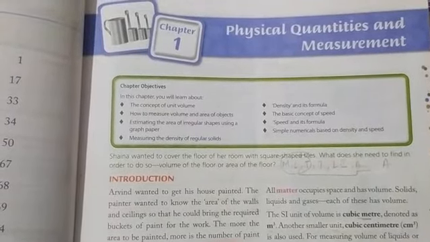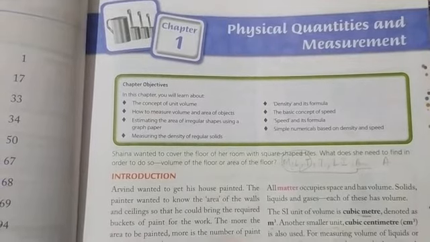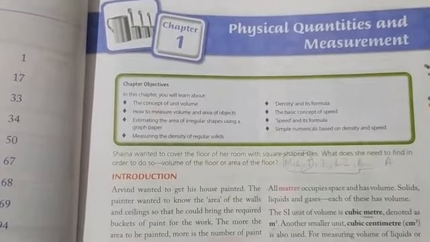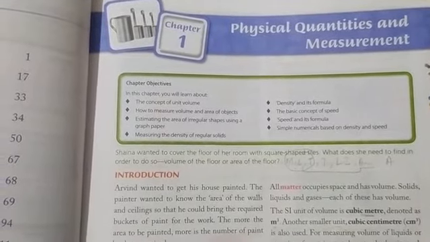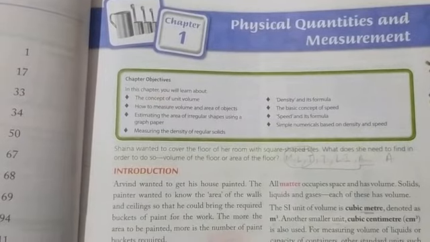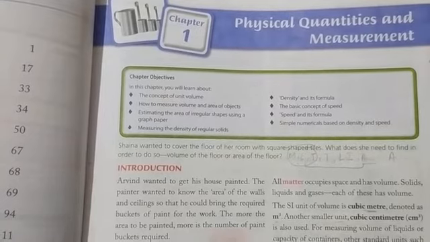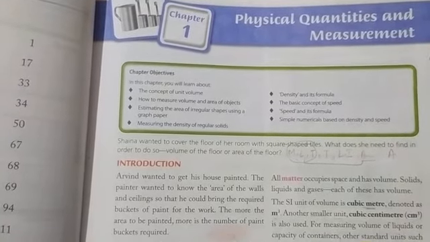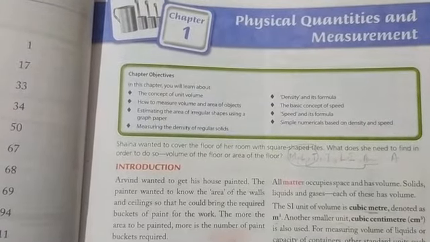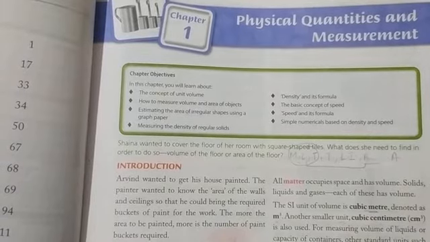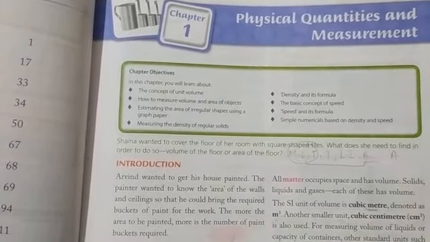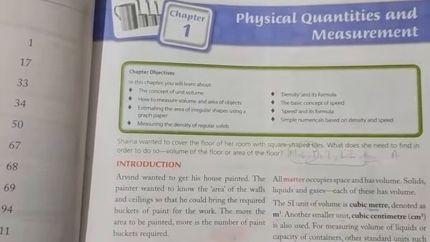Today we are going to start chapter 1, physical quantities and measurement. What are physical quantities? You have learned about physical quantities in class 6. Physical quantities are the quantities which can be measured. For example, mass, length, time, temperature, volume, area, density, all these are physical quantities and can be measured.